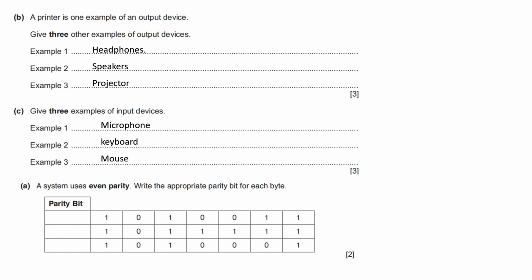A printer is one example of an output device. Give 3 other examples of output devices. So it could be headphones, speakers, and projectors. Give 3 examples of input devices. Okay, so the first device is microphone, keyboard, and mouse.